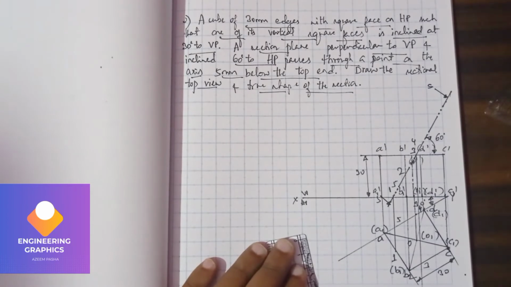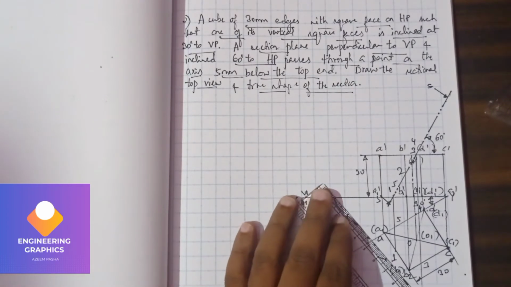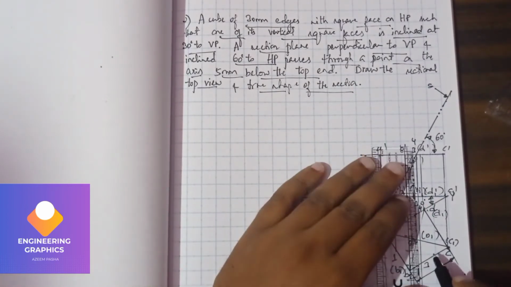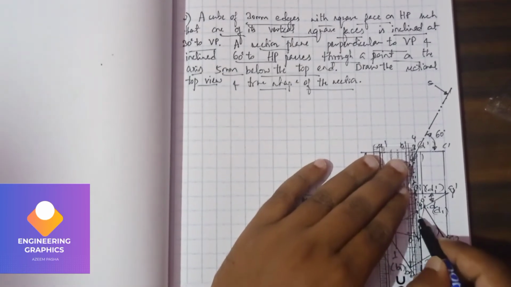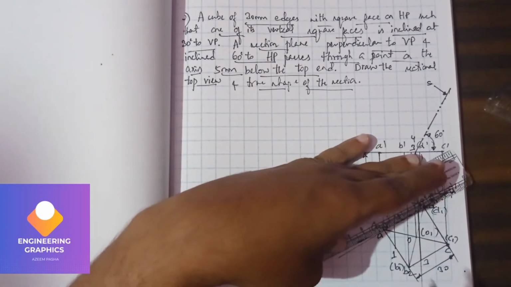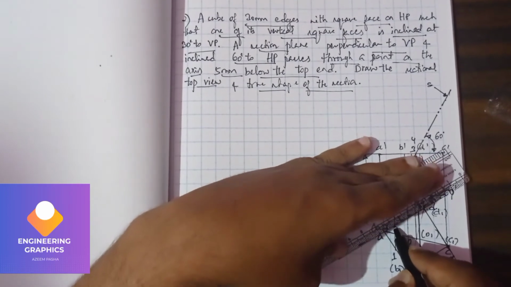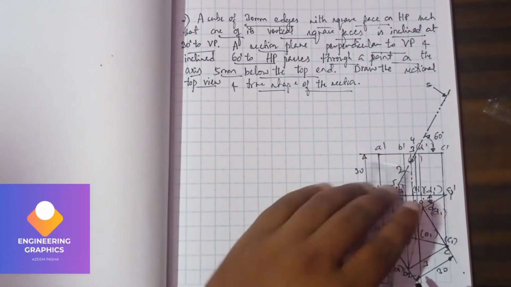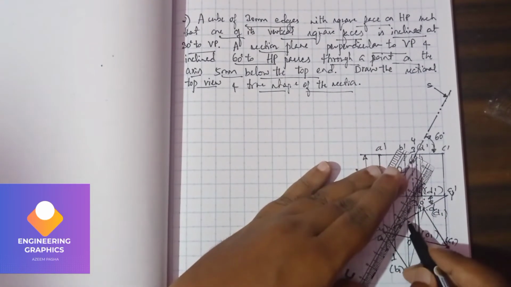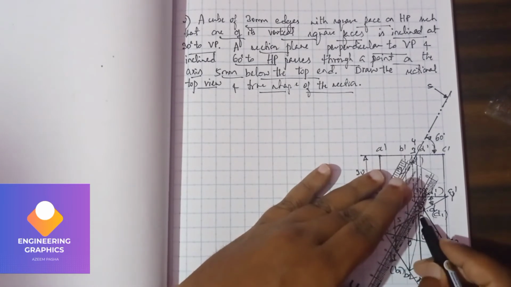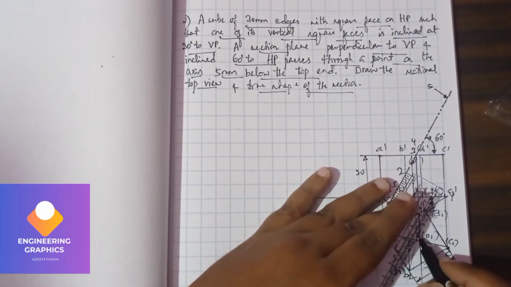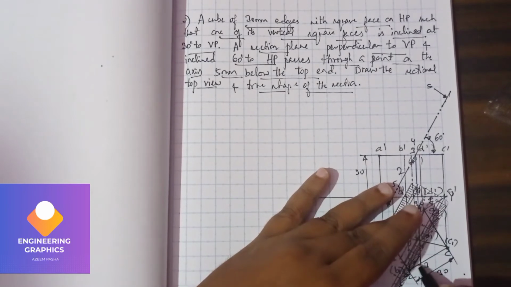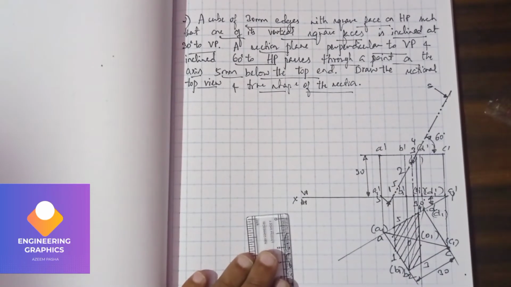Now we have to join these and make it thick to draw the sectional top view. This is the sectional top view we have done.